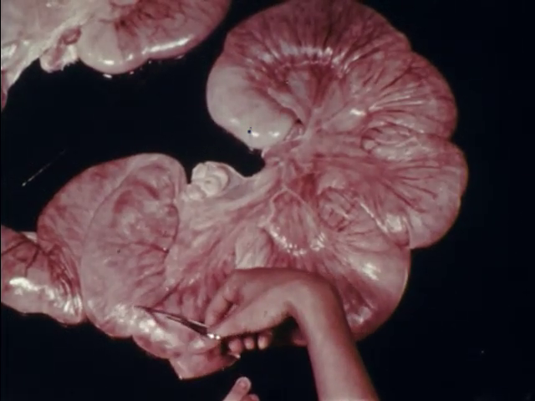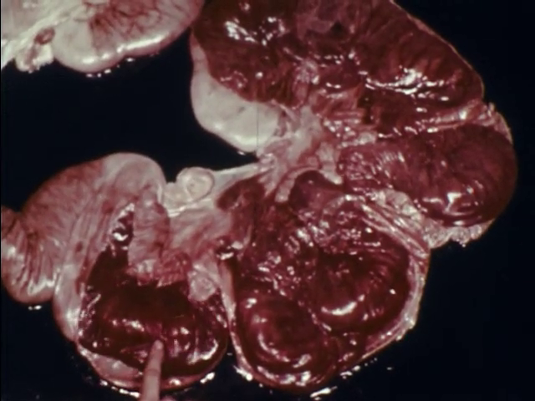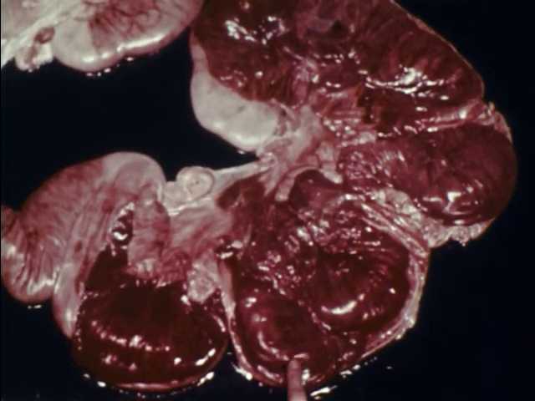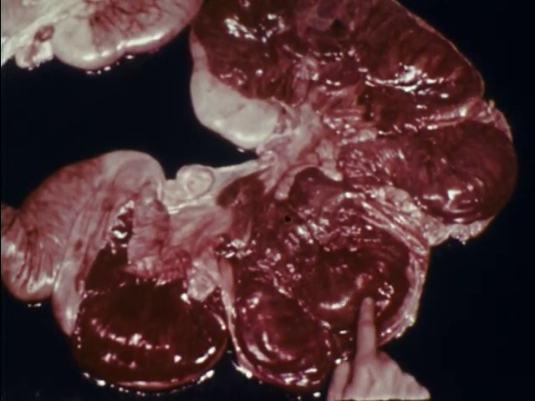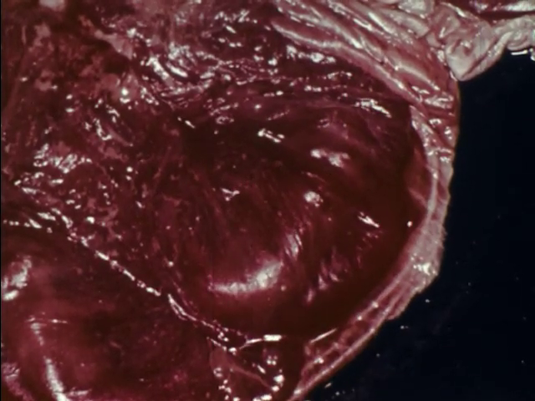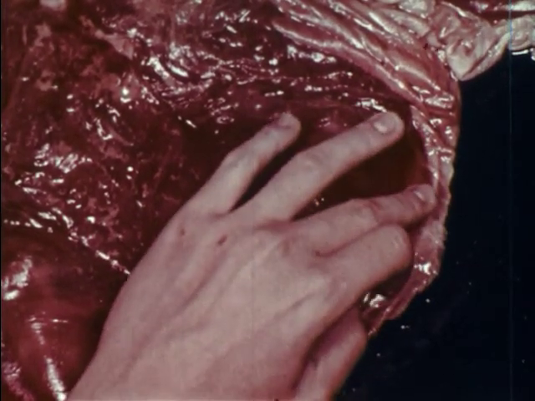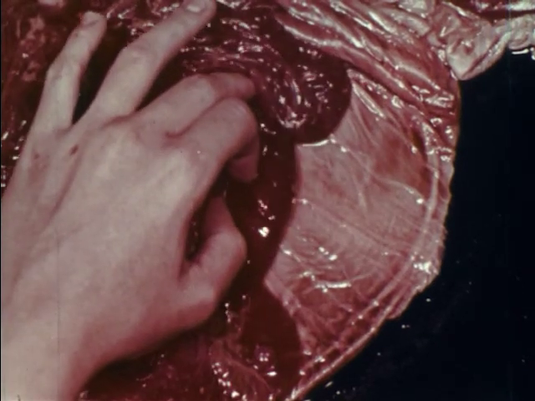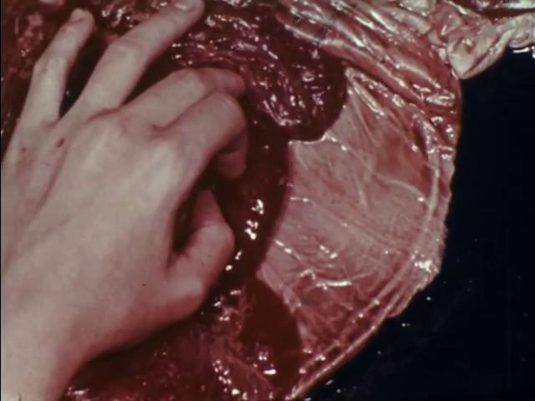Cutting the wall of the uterus reveals that the fetal pigs are enclosed in membranes. The outer membranes and the lining of the uterus are in close association with each other and together form the placenta.